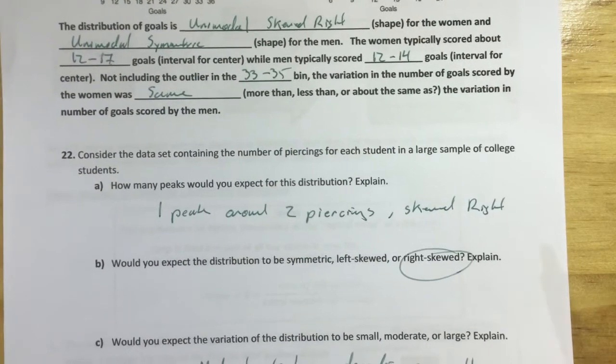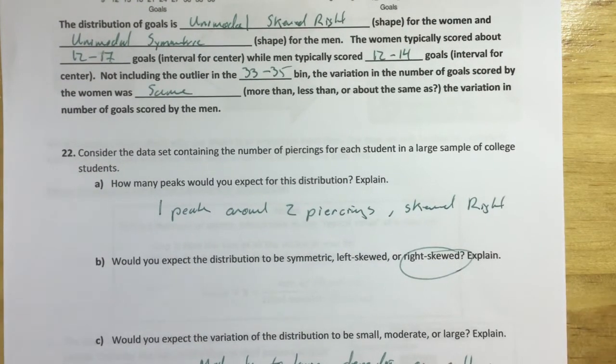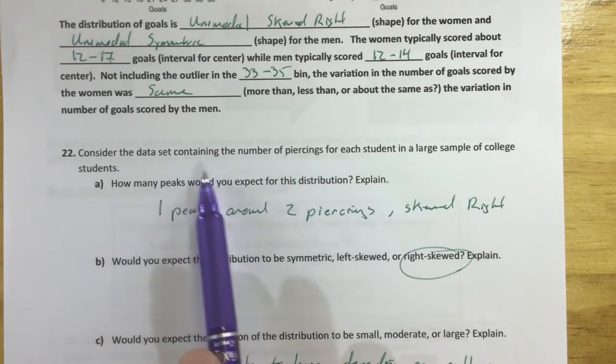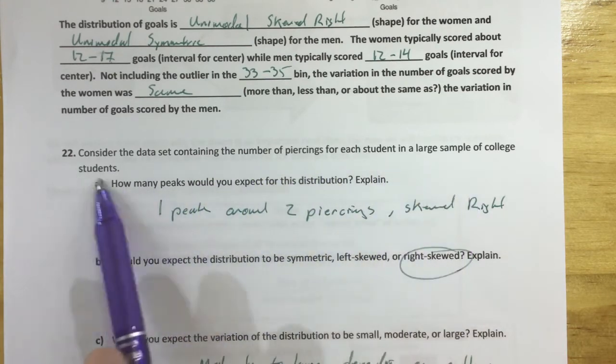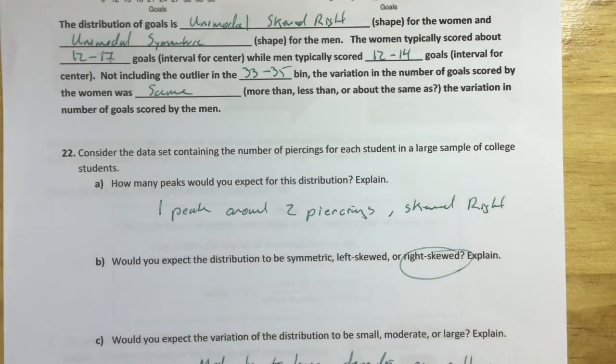All right, last question for this part, 22. I should probably have covered some of the answers, but I'll just let them be there. All right, 22. Consider the data set containing the number of piercings for each student in a large sample of college students. Okay, now, without actually having the data, there's a lot of assumptions that you're making with what you believe the answers could be.